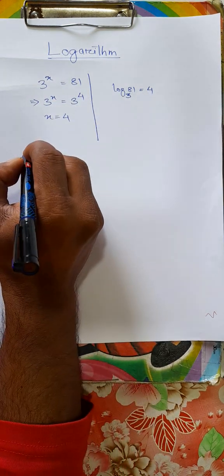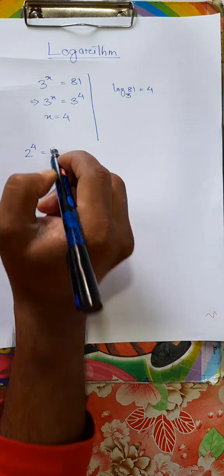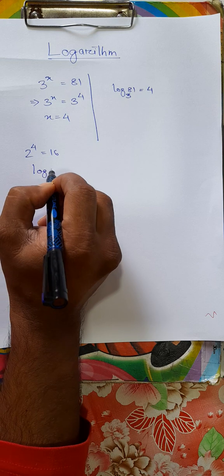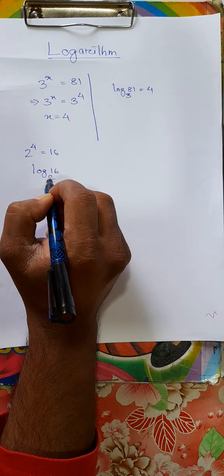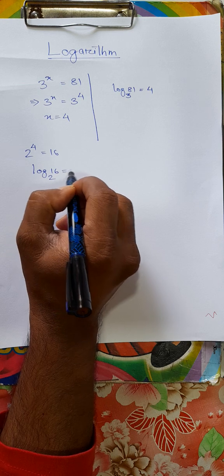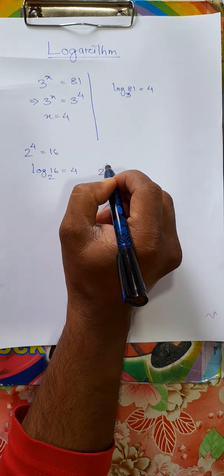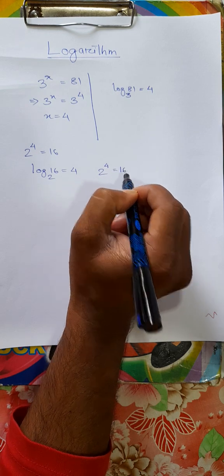Similarly, say for example 2 to the power 4 equal to 16. So in terms of logarithm, we write it as log 16 to the base 2. Logarithm of 16 with respect to the base 2 equal to 4. That means 2 must be raised to the power of 4 so that it becomes 16.